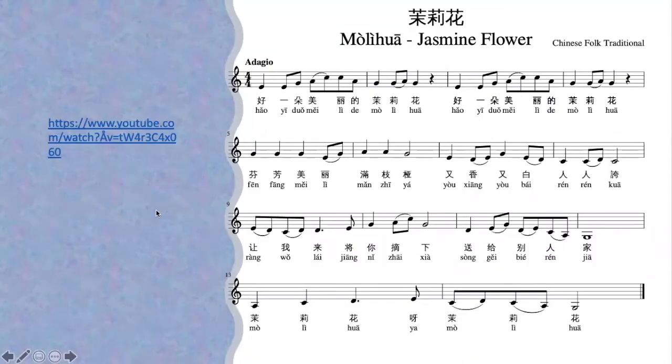So here is the Jasmine Flower. I'm going to play on the piano. Here, I'm going to add a prelude before.